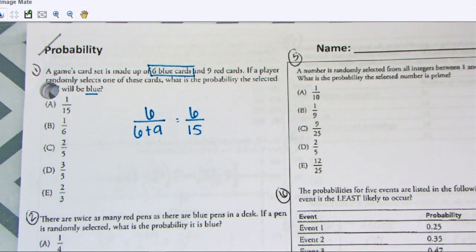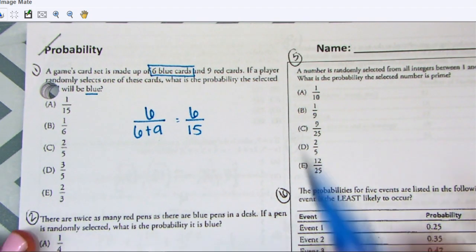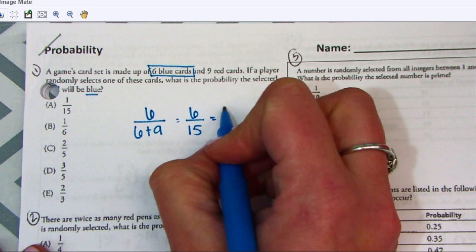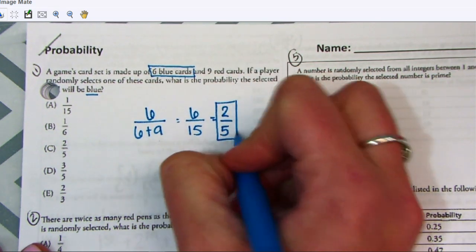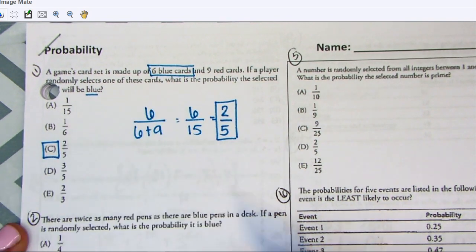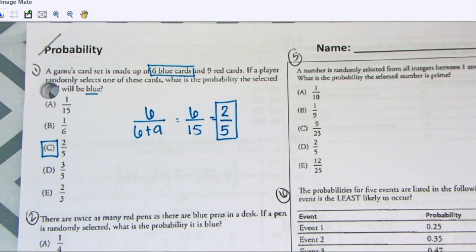But notice how 6 over 15 isn't an answer choice because that can be reduced. So 6 over 15 reduces to 2 out of 5. So you have a 2 out of 5 chance of selecting a blue card. Always remember to reduce probability.